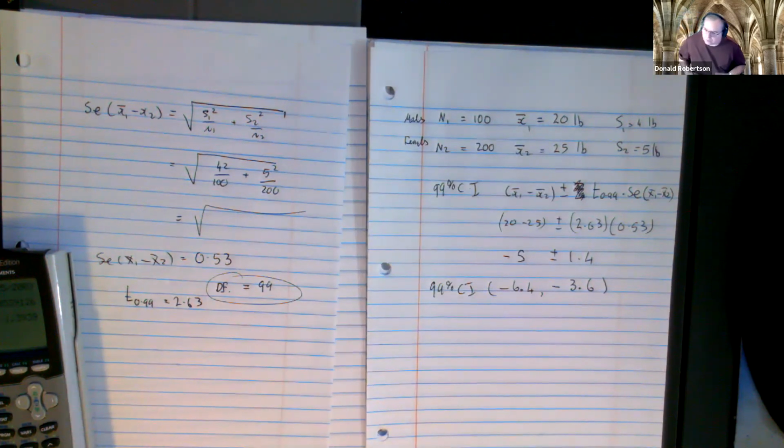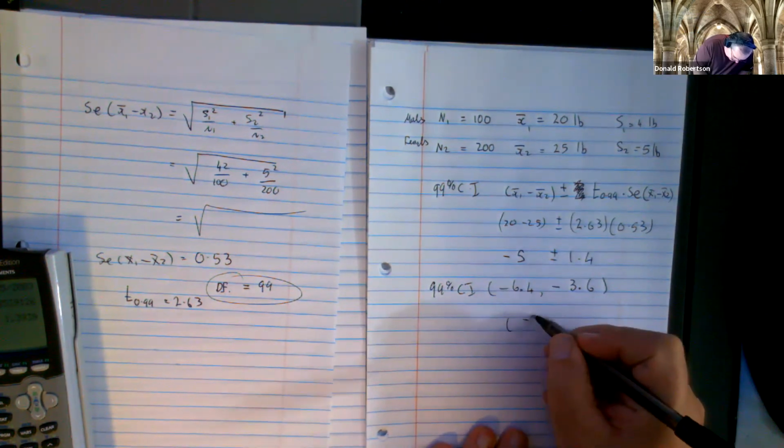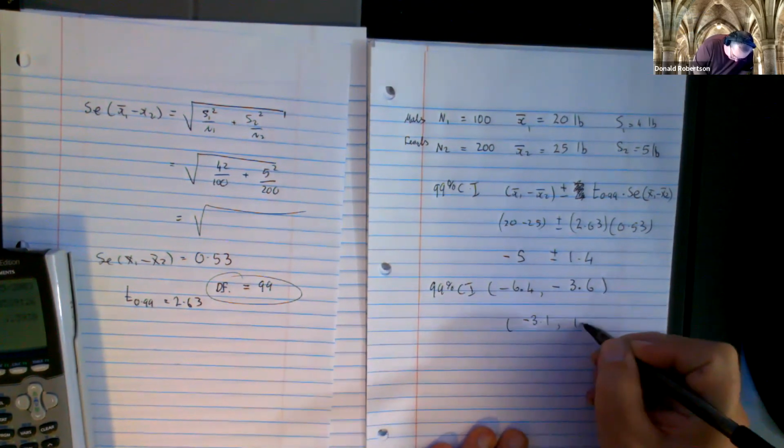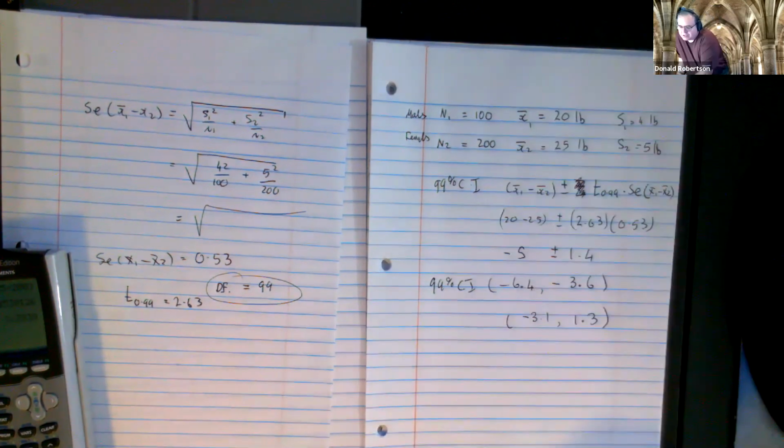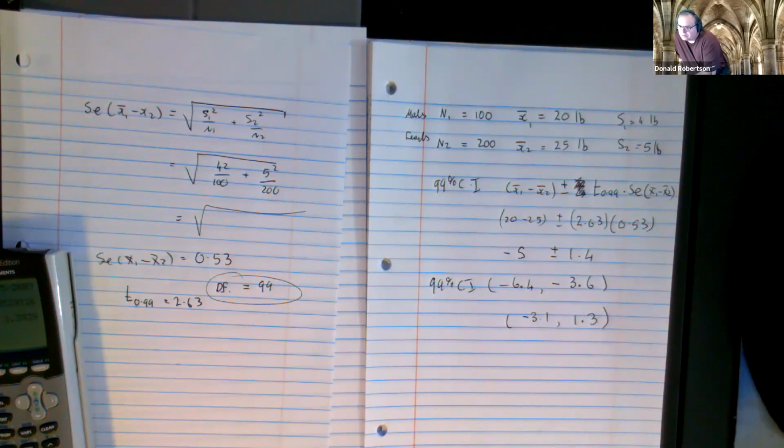Right. So you get a question like, is there enough evidence to prove that males' brains are smaller, lighter than females? If I had got an interval and it looked like this, would I be able to say that that's evidence that males have smaller brains than females? Would this interval be proof of that? And because 0 is contained in the interval.